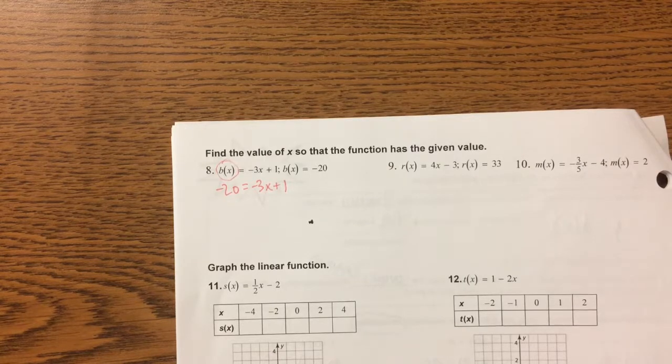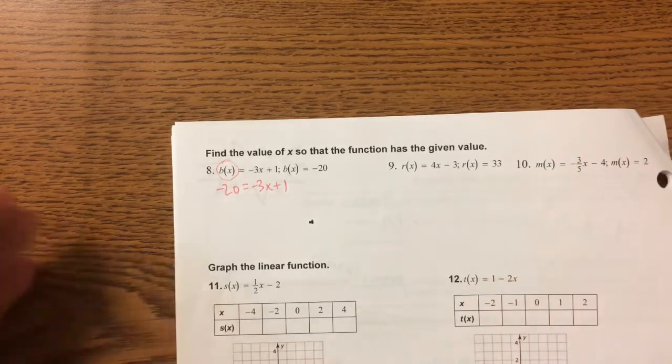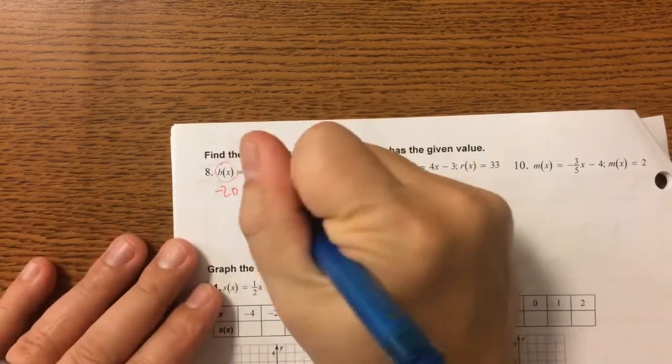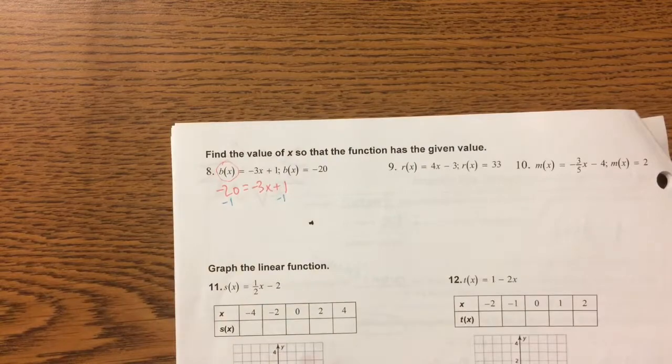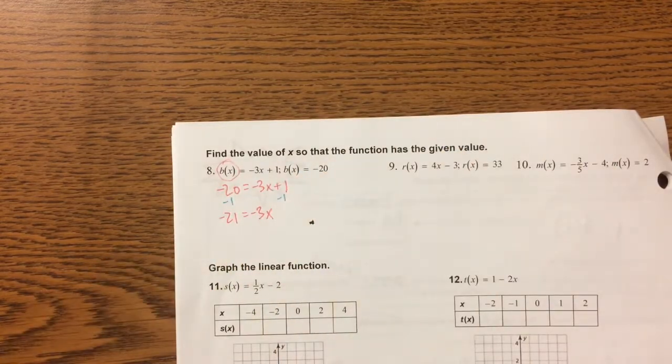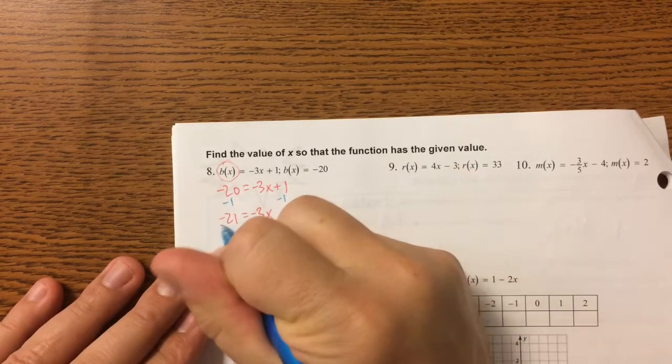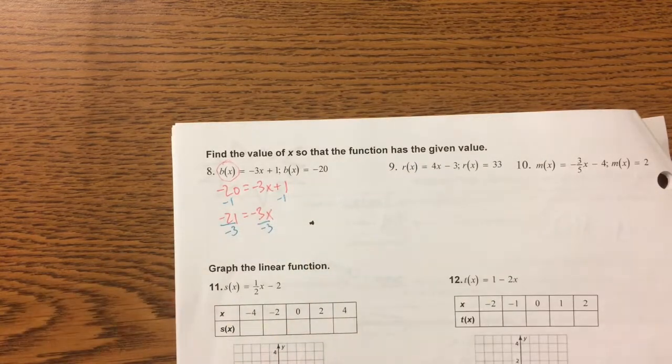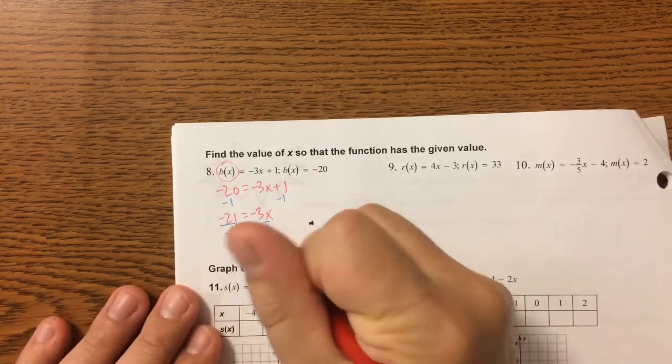So what would be my first step? Subtract 1. Yeah, subtract 1. So that would be negative 21 equals negative 3x. Divide by negative 3. And I get x equals 7.